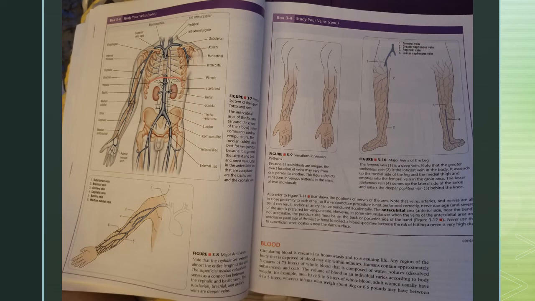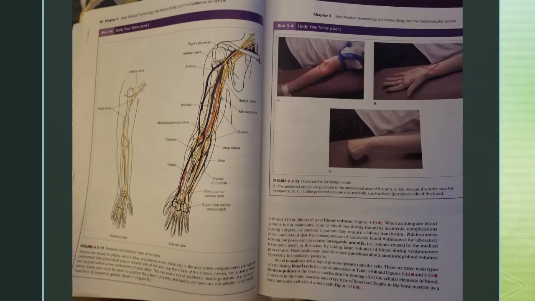For example, men have 5 to 6 liters of whole blood. Adult women usually have 4 to 5 liters, whereas infants who weigh about 3 kilograms or 6.6 pounds may have between 240 and 340 milliliters of total blood volume. See Figure 3.13. When adequate blood volume is not maintained due to blood loss during traumatic accidents, complications during surgery, or anemia, a patient may require blood transfusion.